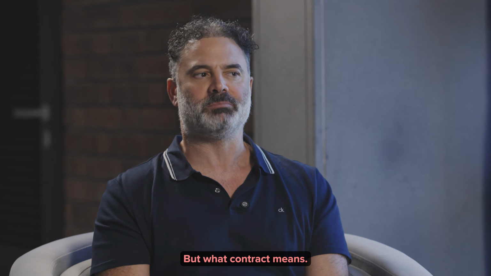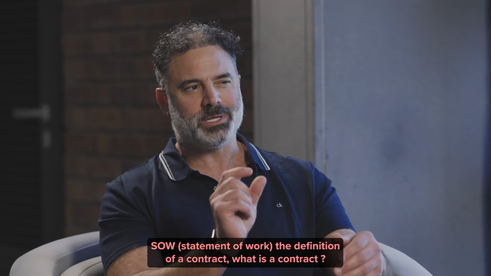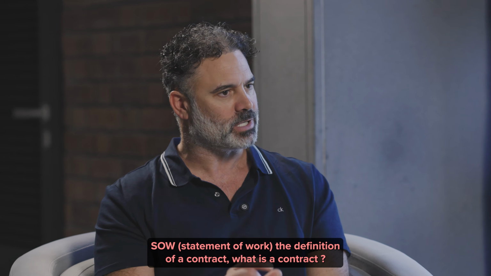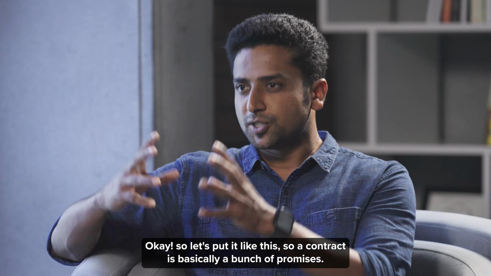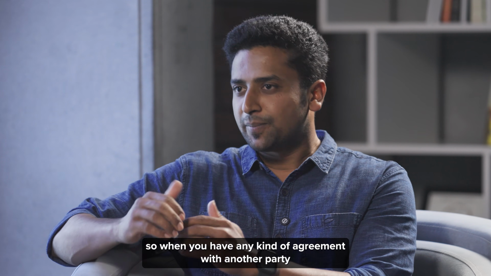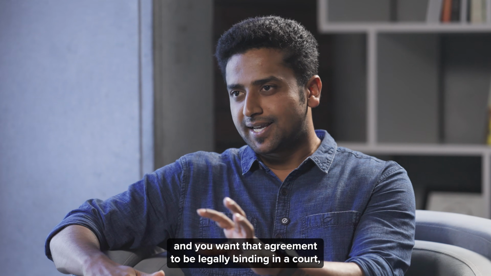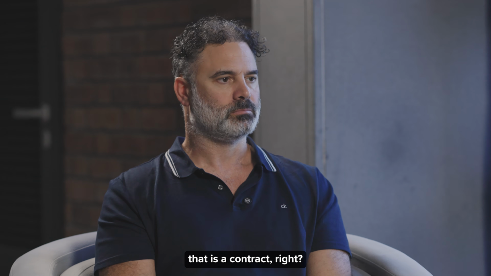But what does contract mean? Is it an agreement, an SOW? What is the definition of a contract? Okay, so let's put it like this. A contract is basically a bunch of promises, and it's an official document that's legally binding, right? So when you have any kind of agreement with another party and you want that agreement to be legally binding in a court, that is a contract.